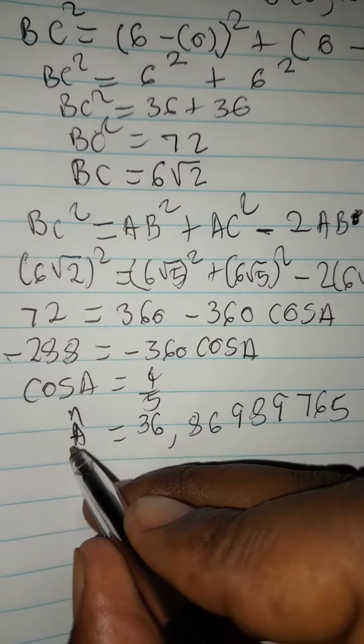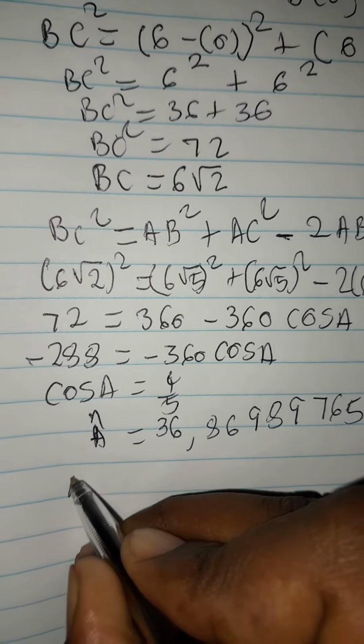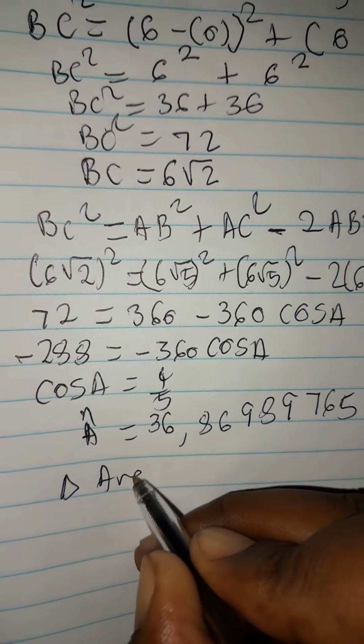We are not done. We need to calculate the area of triangle ABC.